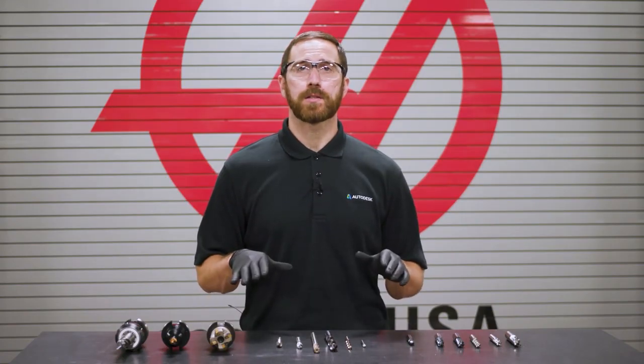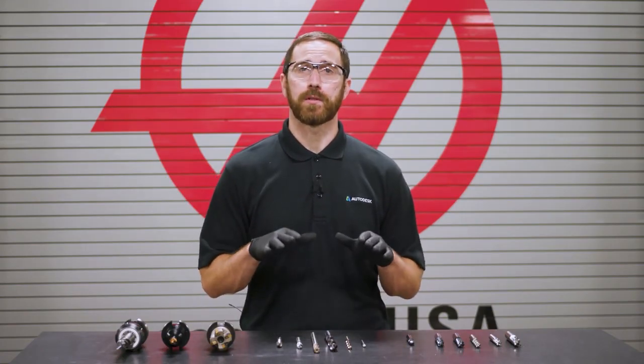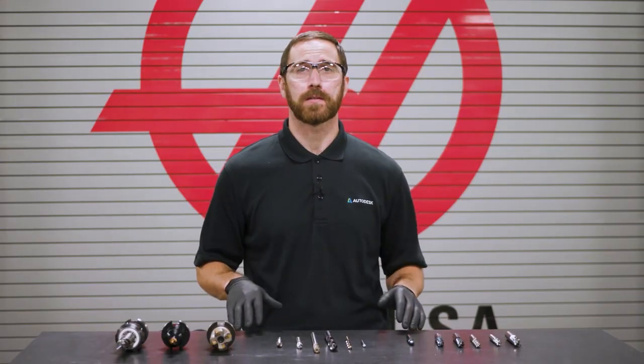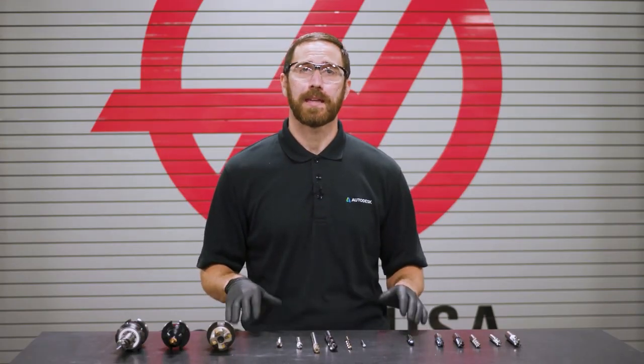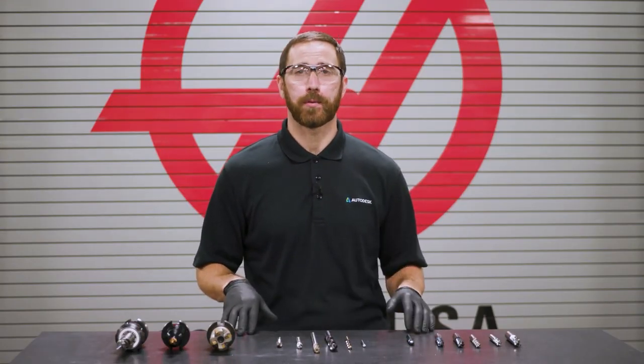The main thing to understand is that various types of tools are used for various different applications. So we need to be familiar with these and be able to identify them as we begin to program our parts.